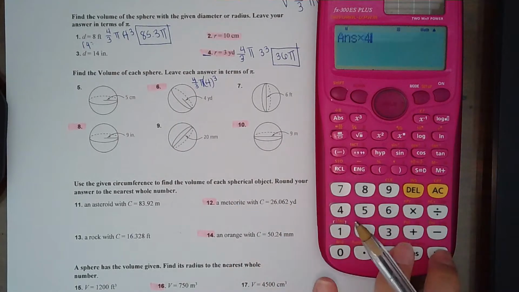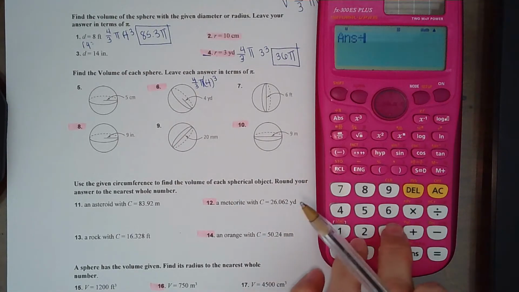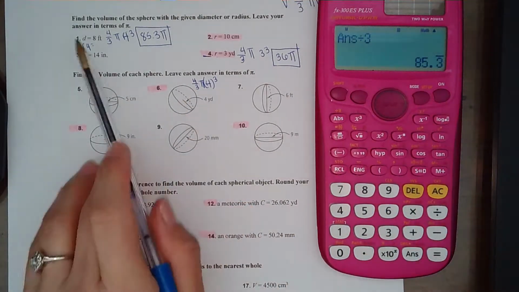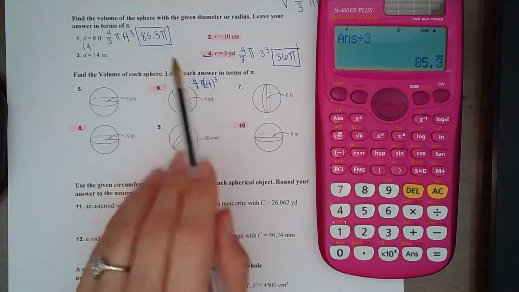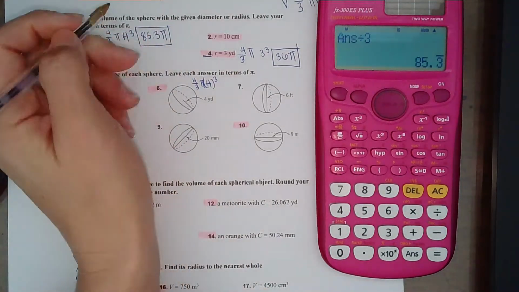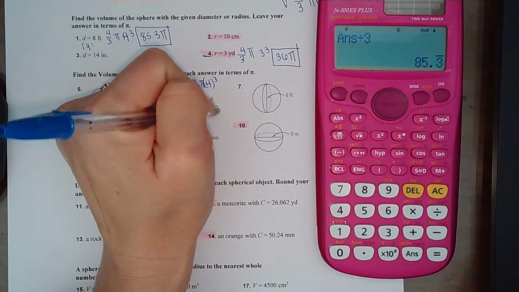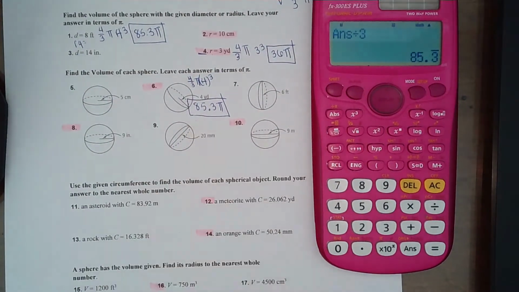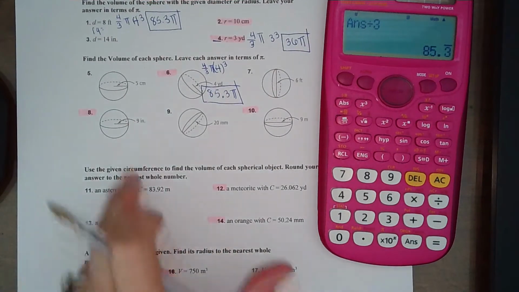So times 4, enter, divided by 3. And if you notice, the radius was 4 here, the radius was 4 here. That's a sphere. So you should get 85.3 pi, just like you did, because they have the same radius, right? As in number 1 and number 6. That shouldn't be a surprise.